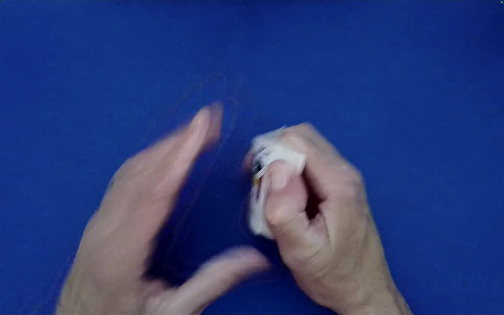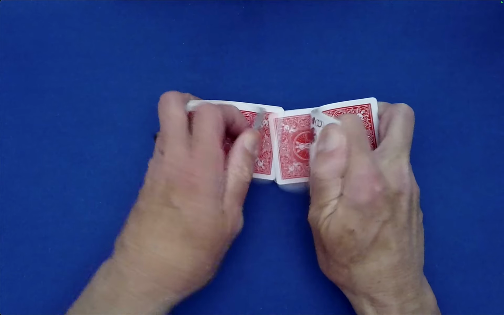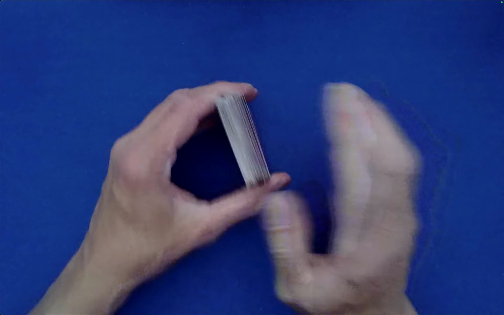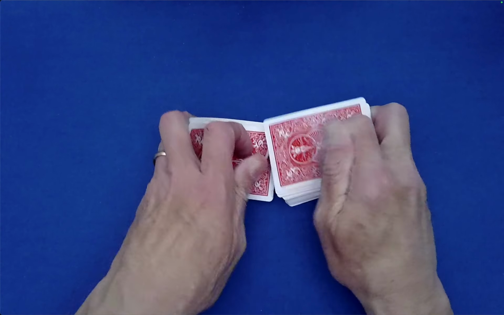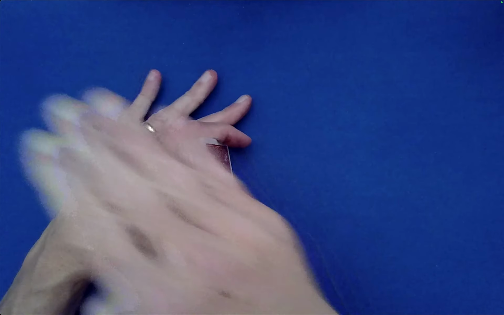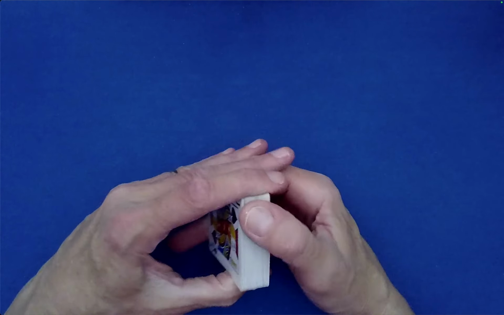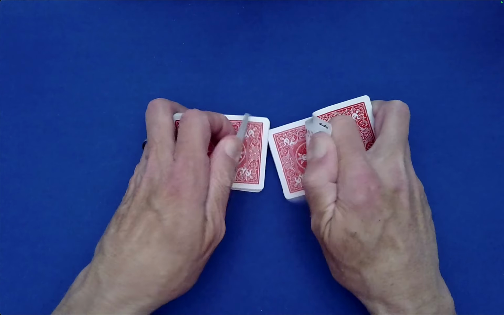Okay, I have a great routine to share with you today that can be used to reveal something important about one or more spectators. Now, I'm going to assume I have two spectators here, a spectator A and a spectator B on the right. Okay, let me just mix the cards one more time, then we'll get started.